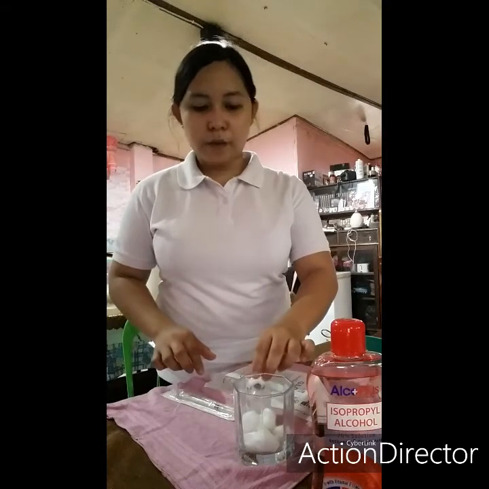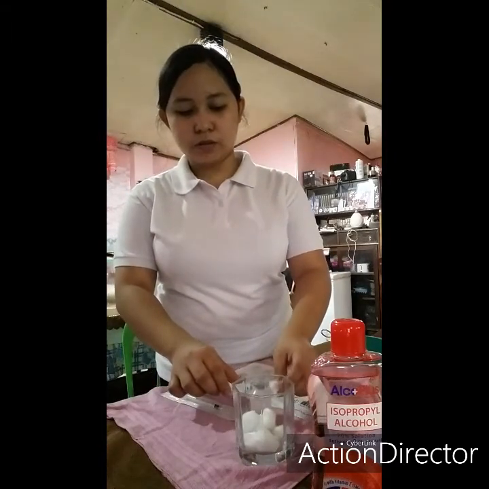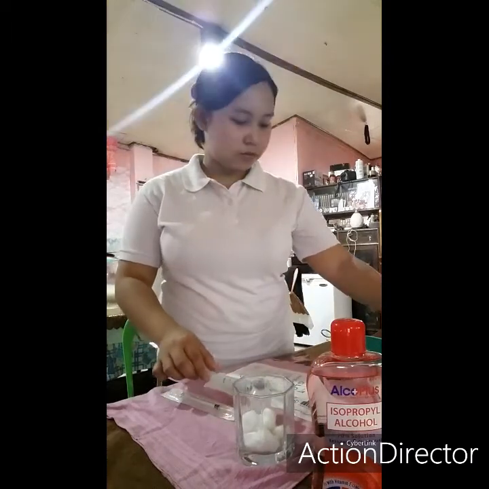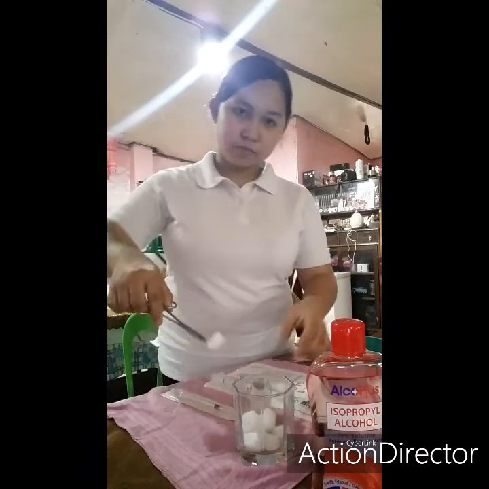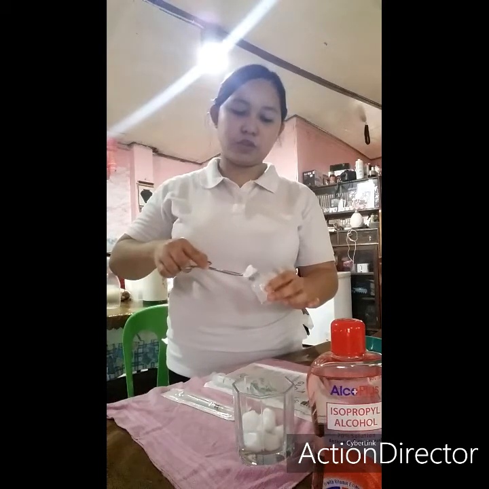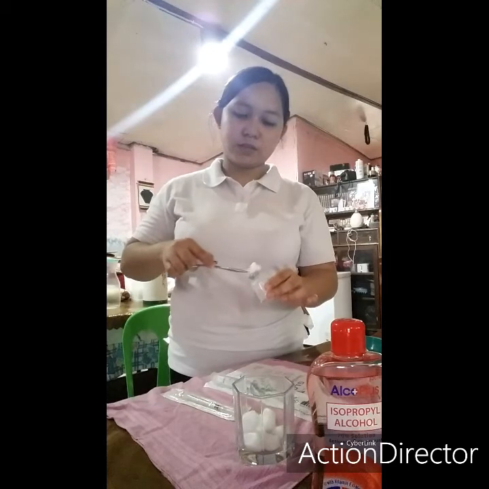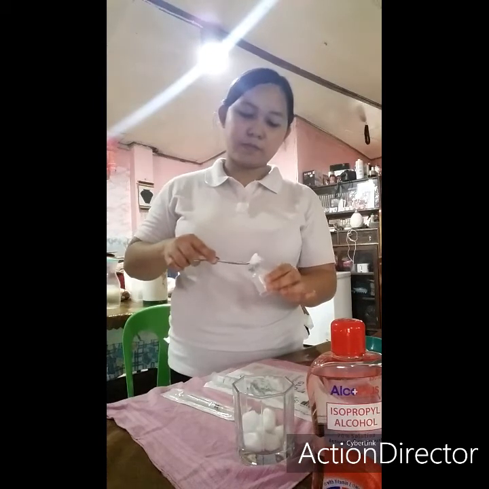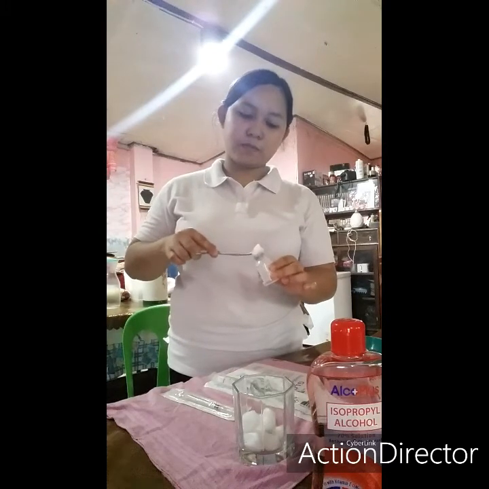And now, open our medication vial. Then, cleanse it with alcohol and antiseptic solution for 10 to 15 seconds. Then, keep it dry. Discard.